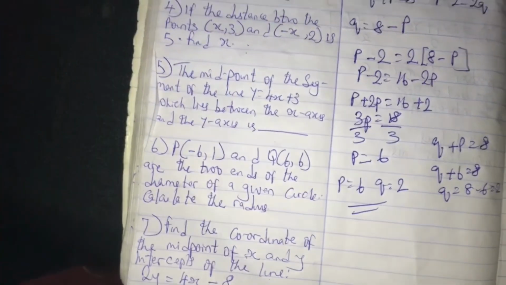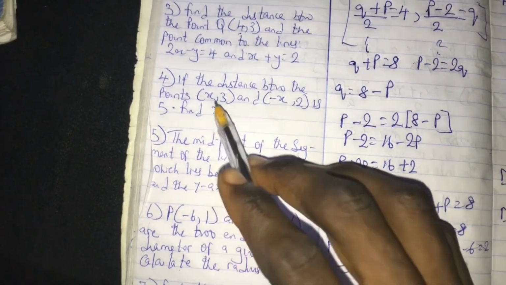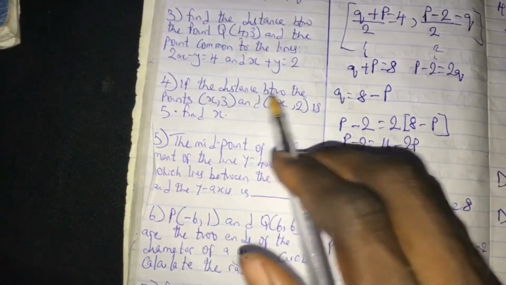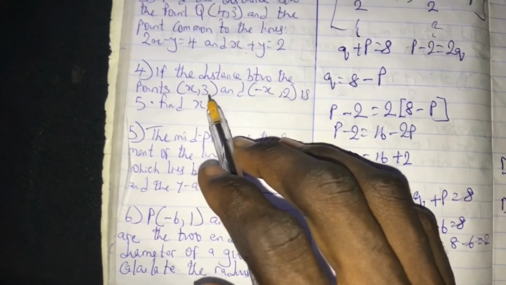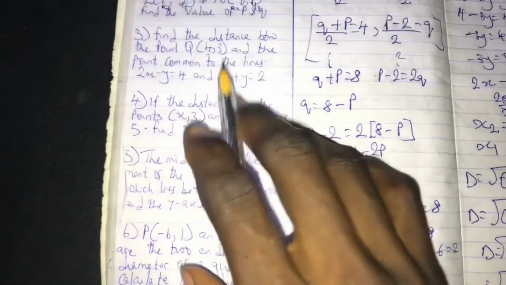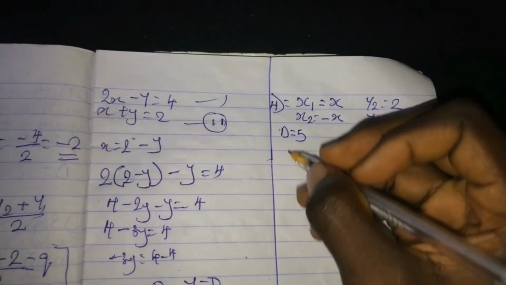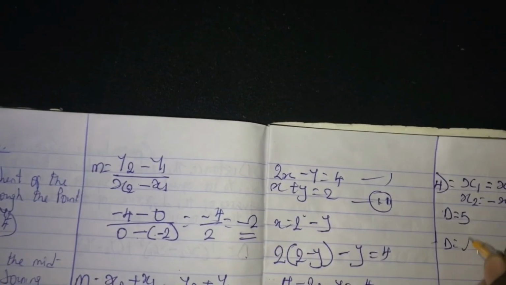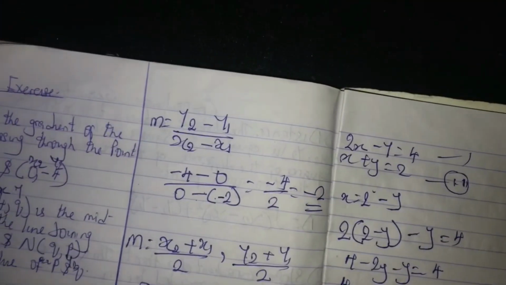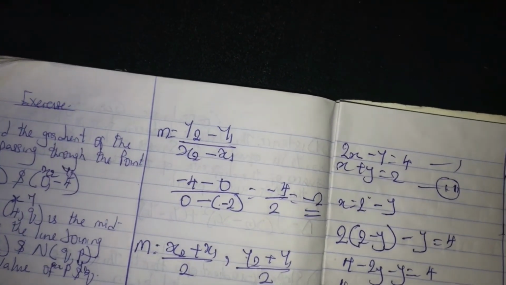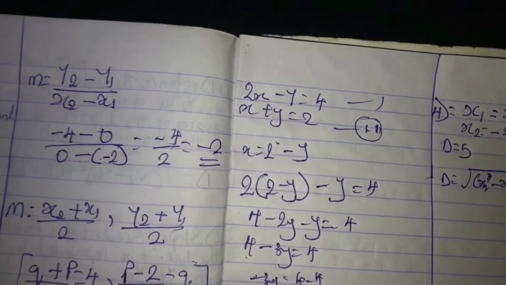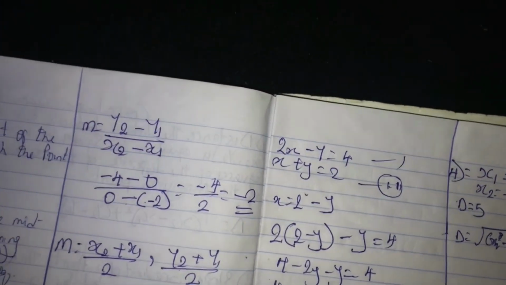Then we move to the next one, which is quite straightforward. If the distance between the points x, 3 and minus 2 is 5, find x. So we are given the distance already, so we are just to change the subject of the formula. That's what I'm going to be doing here. So we are told to look for x here. Remember, we're in number 4. So remember our formula is square root of, let me quickly write it, x2 minus x1 squared plus y2 minus y1 squared.